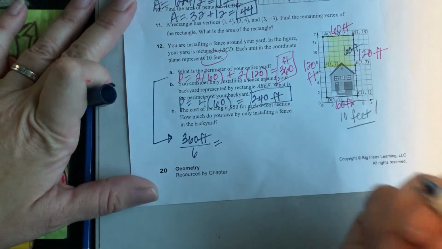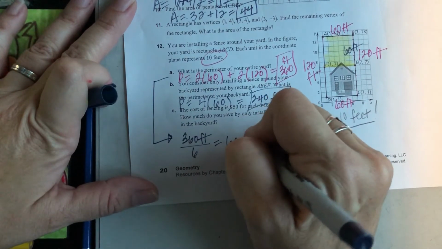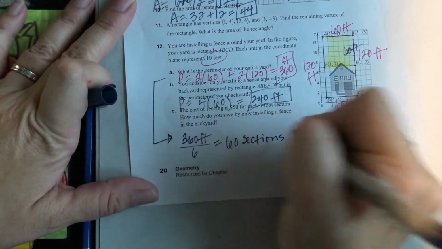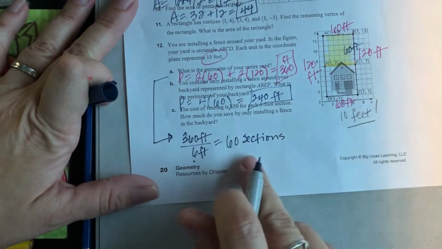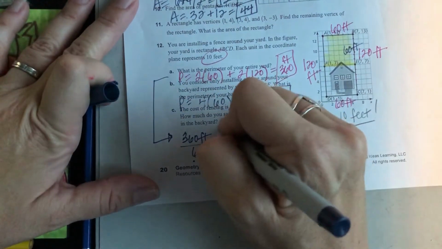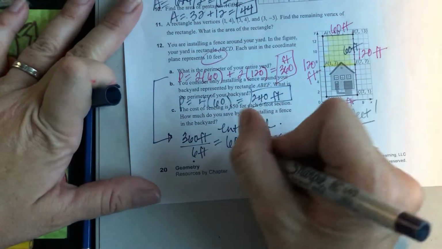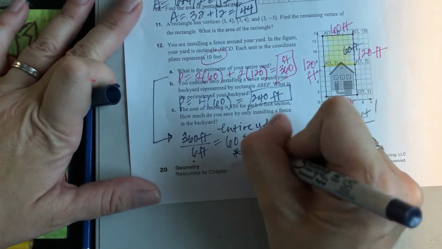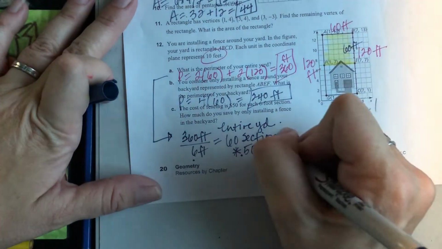That means if I did the entire yard, I would need 60 sections of fencing. 360 divided by the 6-foot lengths means I need 60 sections. Now, this is totally realistic too. This is how much this stuff is. How much would it be if each section was $50? I think that would be $3,000.